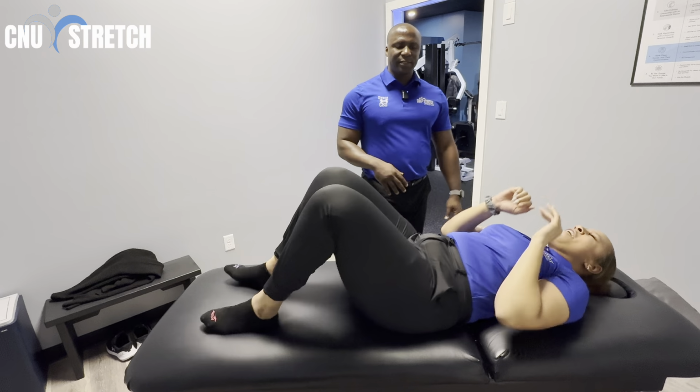Even before that, from this position, let's say we're going to regress it a whole lot. We just work on pelvic tilting. So from here, you're just going to shift your pelvis. Yep, beautiful.